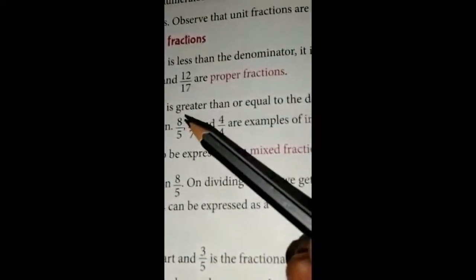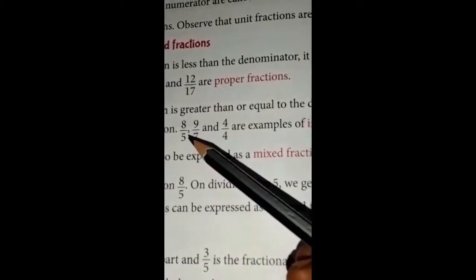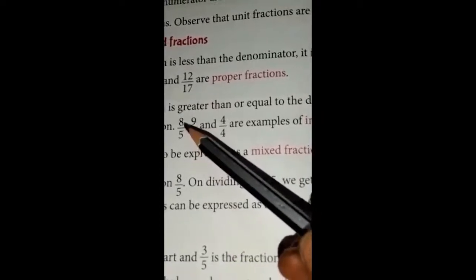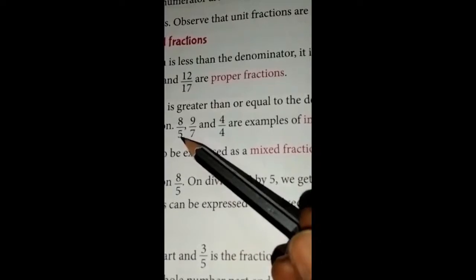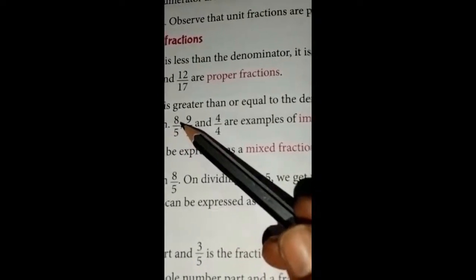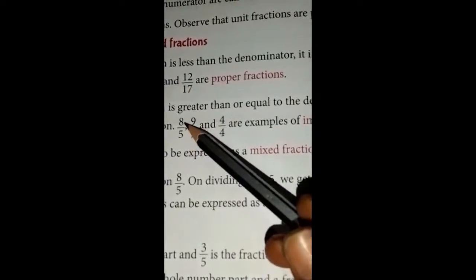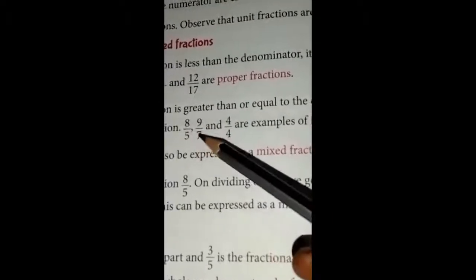Here numerator is greater and denominator is lesser. Numerator is greater than denominator and denominator is less than numerator. 8 is greater than 5. It is called an improper fraction.